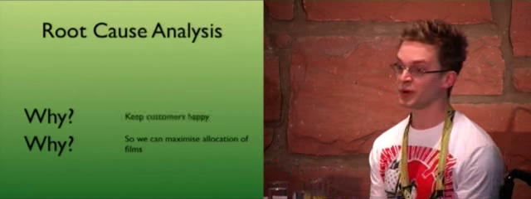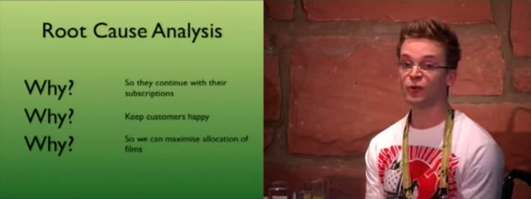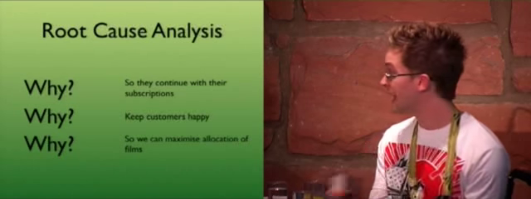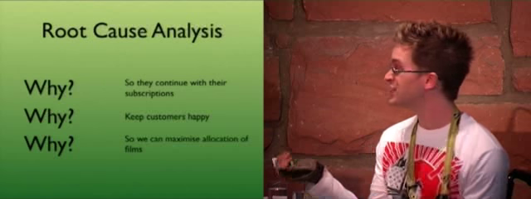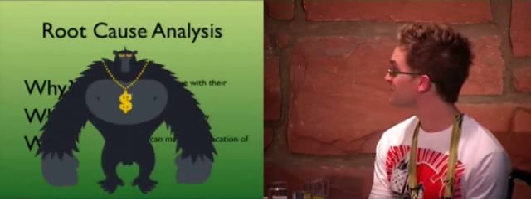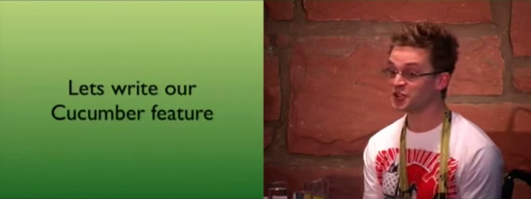Why? We want to keep our customers happy. Why? So they continue with their subscription. Now, the key idea of this is to help the customer avoid logic traps and assumptions and help trace the chain of value. And ultimately, you tend to end up with it all being about the value and the money and the monkeys, potentially. So let's actually write our Cucumber feature.